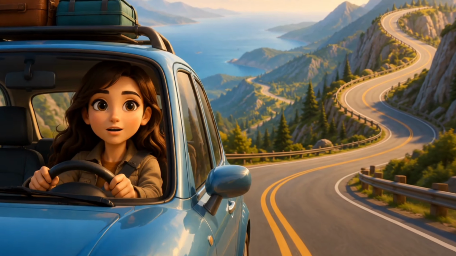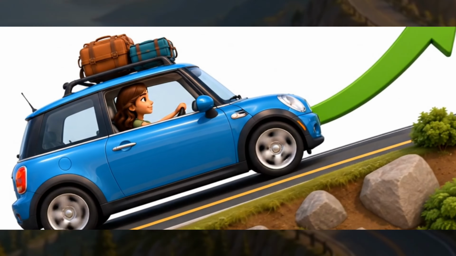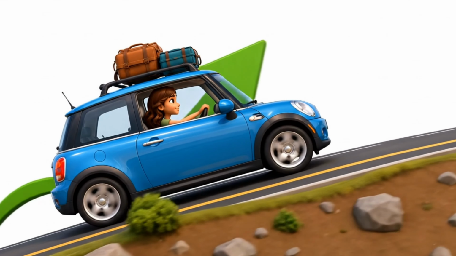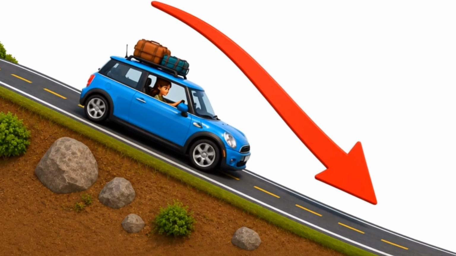Have you ever driven along a winding mountain road? Sometimes you're climbing uphill, sometimes you're racing downhill, and every now and then, you reach the very top of a hill or the bottom of a valley before the road changes direction.